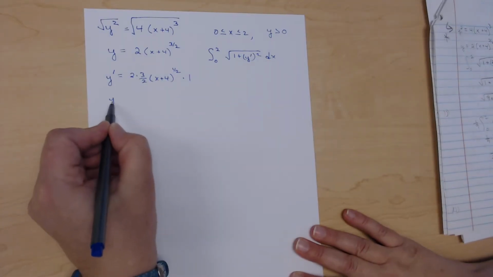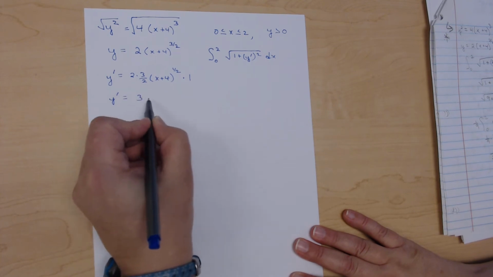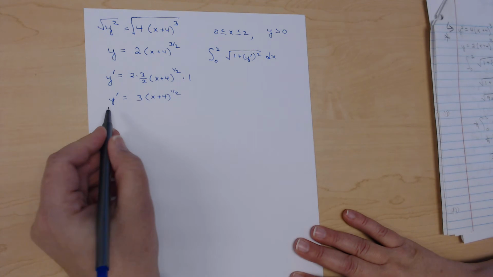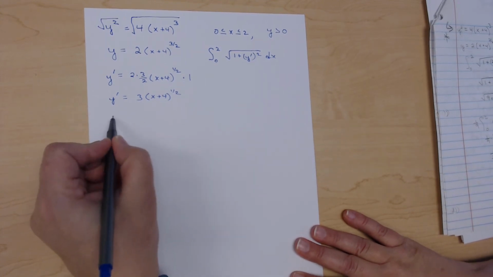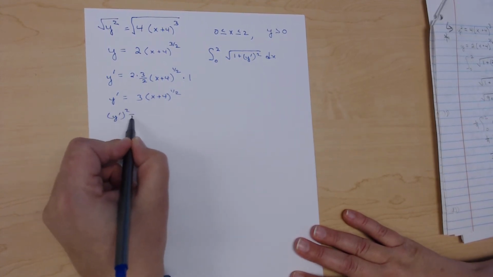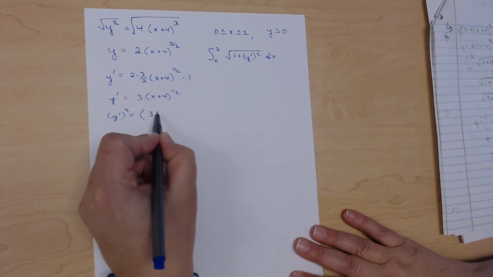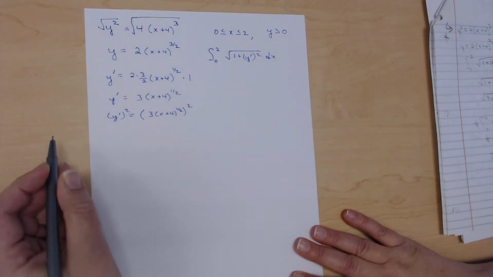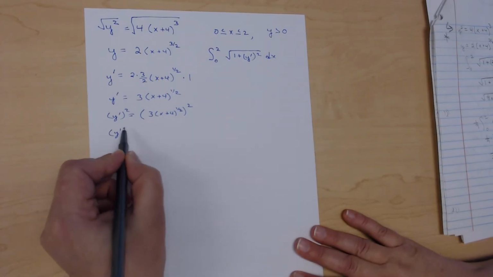All right, so what do we get? Derivative, that cancels nicely, so we get 3 times x plus 4 to the 1/2. Okay, that's the derivative, and then we have to square it. Okay, so we get 3 times x plus 4 to the 1/2, and then square it. All right, so what does the derivative squared look like?